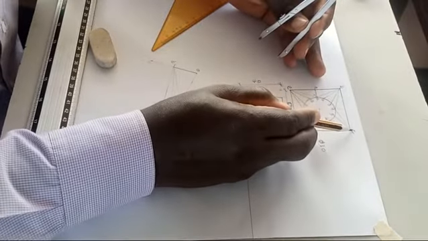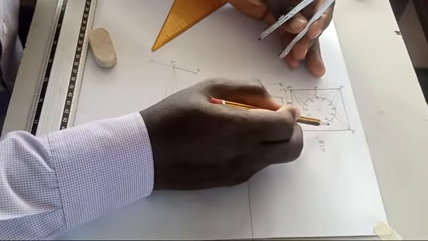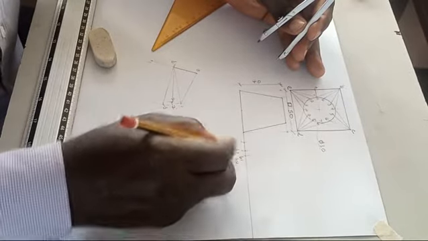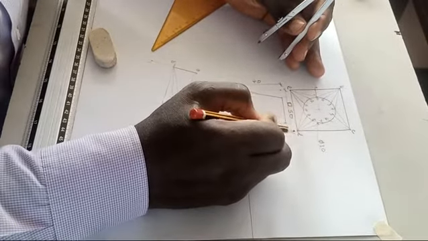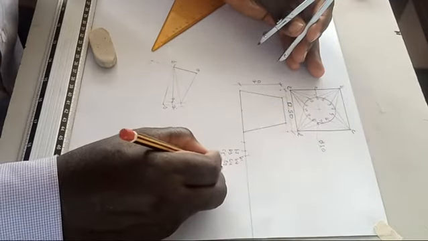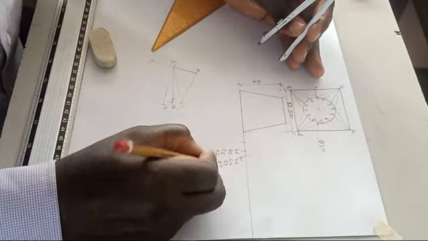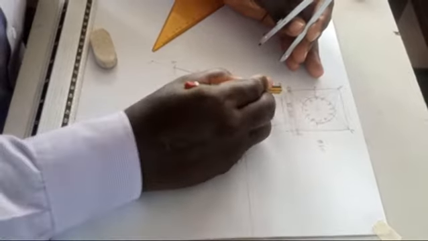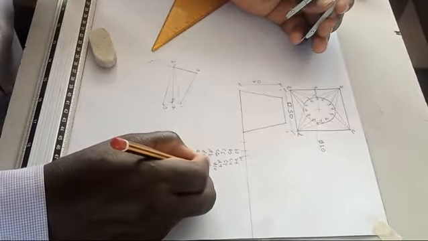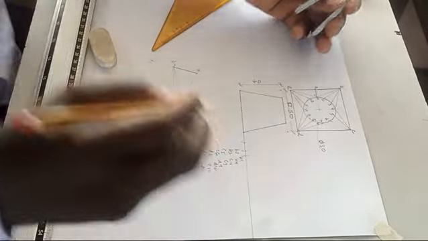Similarly, it is C4 and C7. So you have C4, C7, and for D7, D10, then E10, E1. So all of them will be the same length.